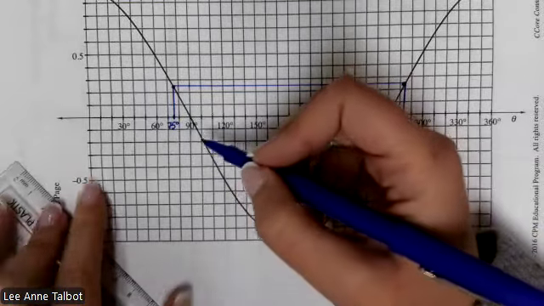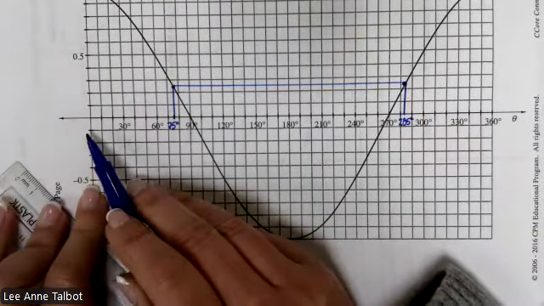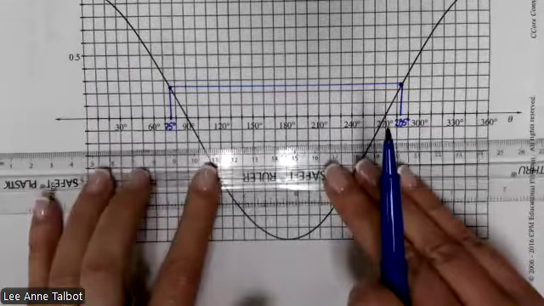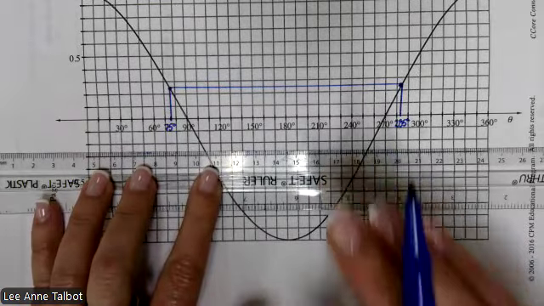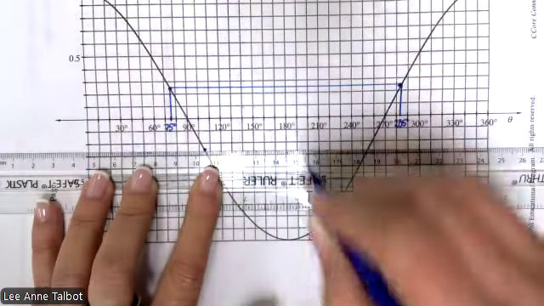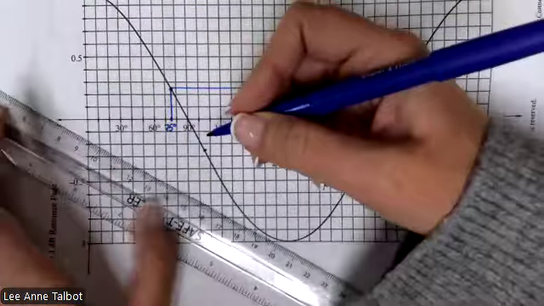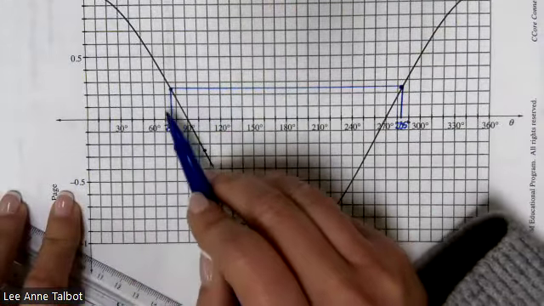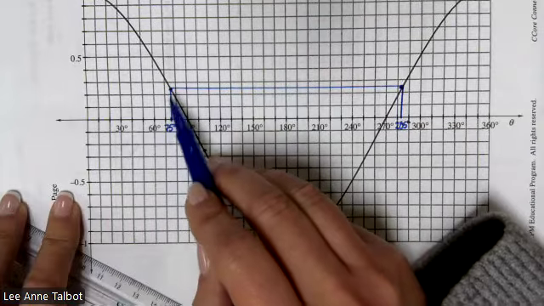Okay, and now I'm going to sort of cheat. I'm going to go 10, 25, and it's gotta be like there. So you know how this is like 0.259?